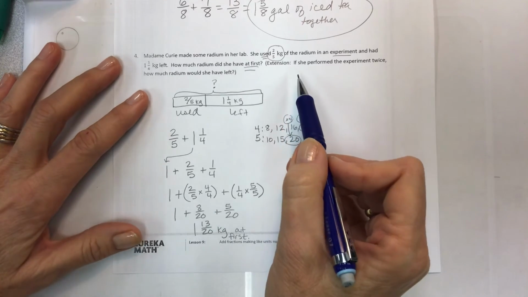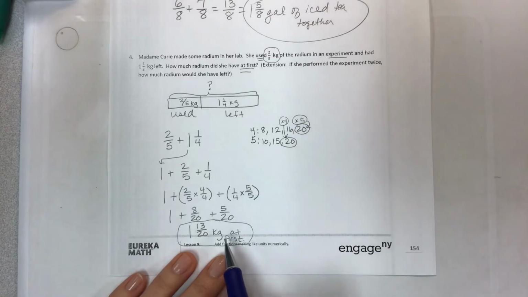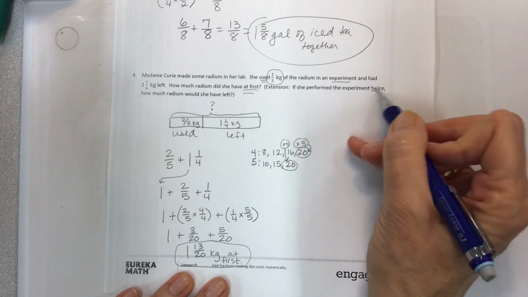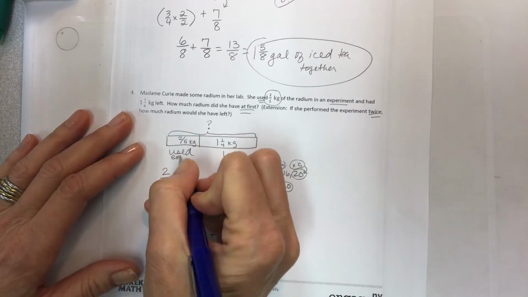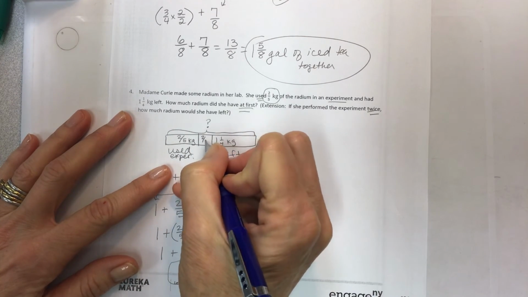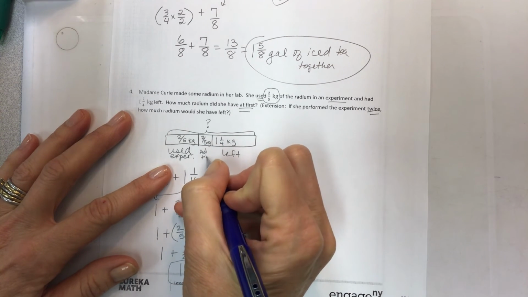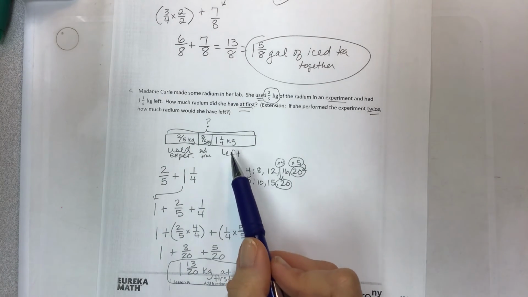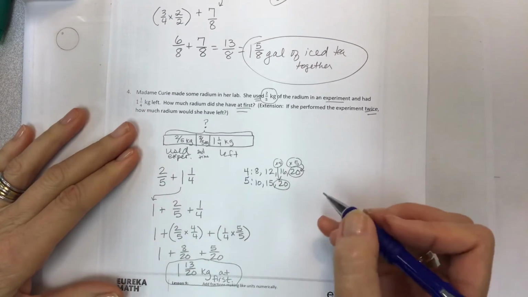Okay, but wait, there's more. So here we have a little piece of the answer, but let's do the extension. If she performed the experiment twice, how much radium would she have left? So that's taking, now remember, this is the experiment here, right here. So if she does it again, okay, so for the second time, that's going to impact how many kilograms she would have left. It wouldn't impact the total. So how much would she have left then?